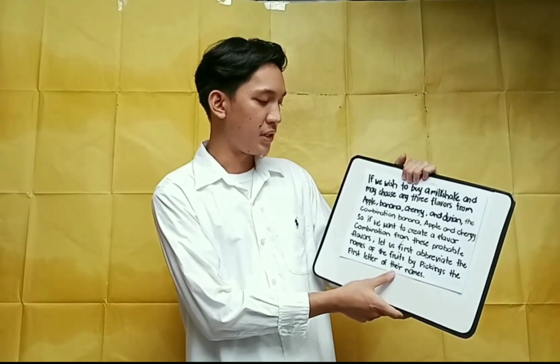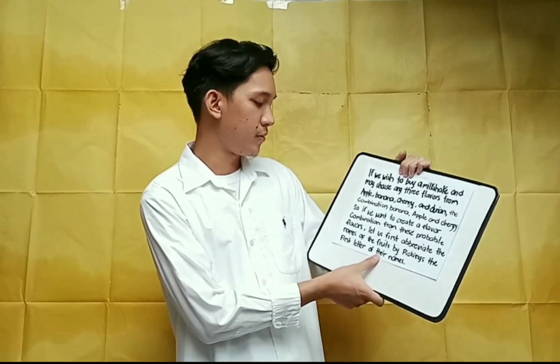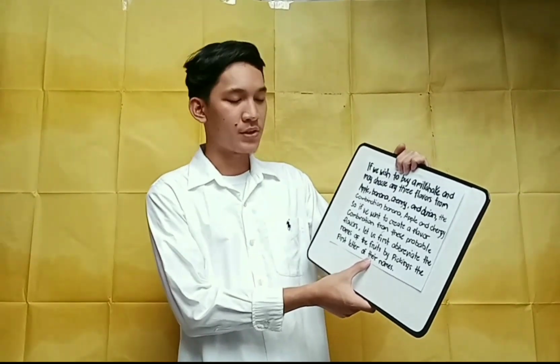So if we want to create a flavor combination from these probable flavors, let us first abbreviate the names of the fruits by picking the first letter of their names. A is for apple, B is for banana, C is for cherry, and D is for durian.